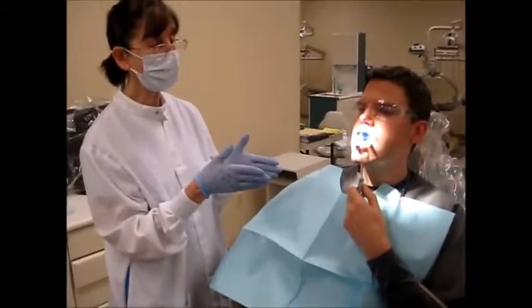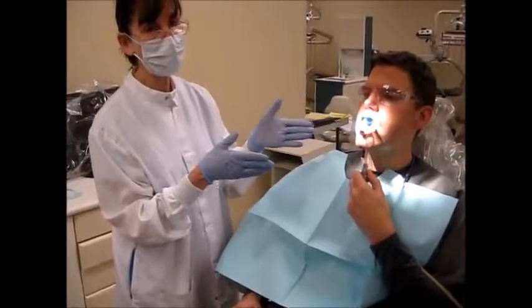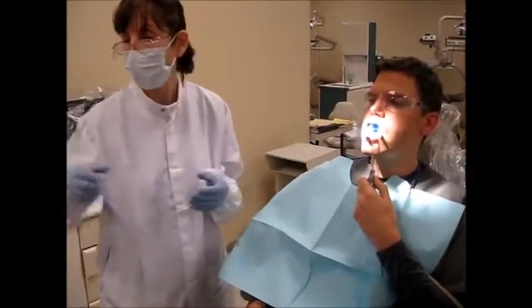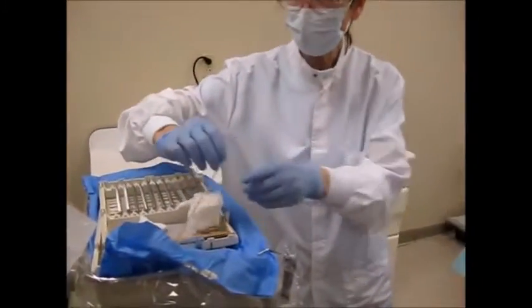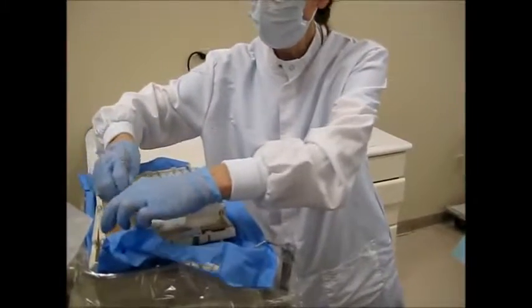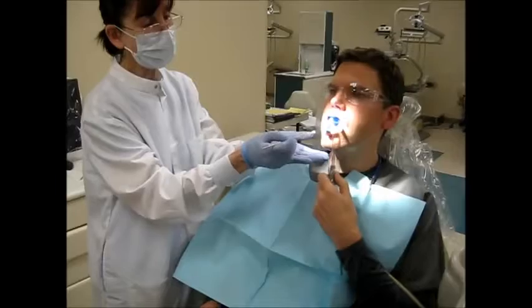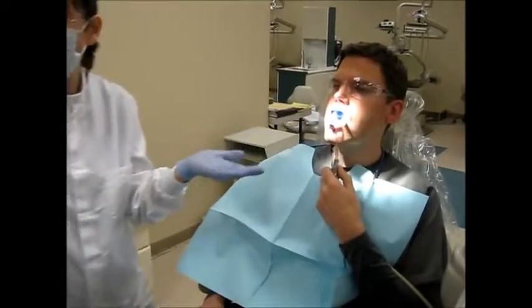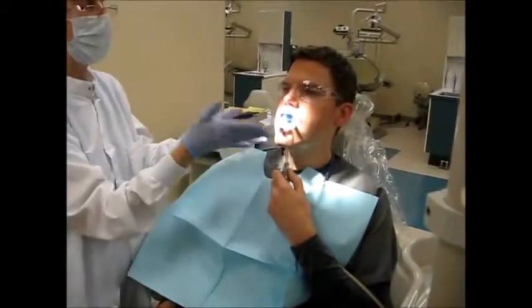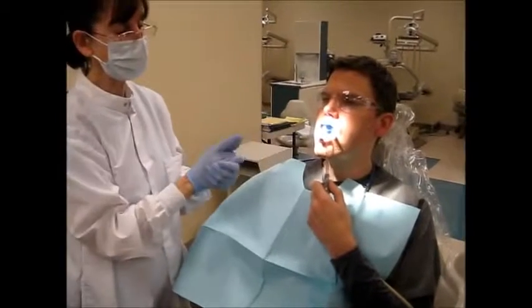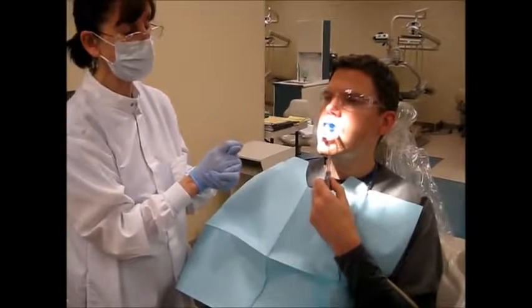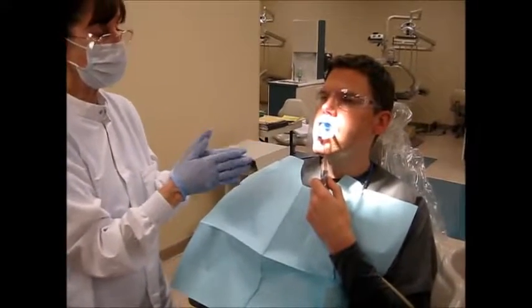I would have also, prior to inserting the tray, had there been areas of recession, painted on fluoride in those areas by just dabbing that onto the recessed areas just prior to putting the tray into the mouth, and then I would have put the tray in the exact same way that we just demonstrated here. This would be in for 4 minutes.